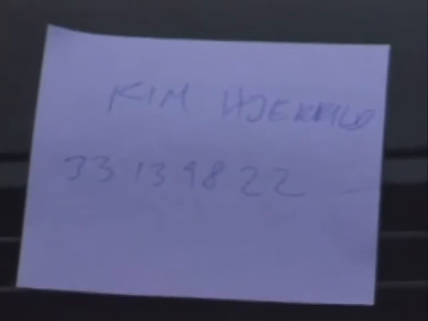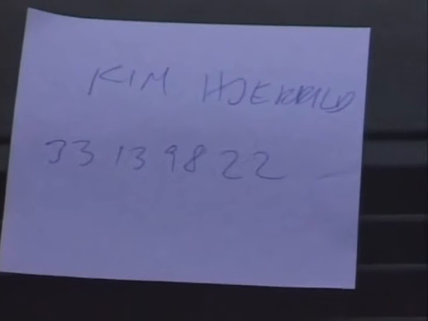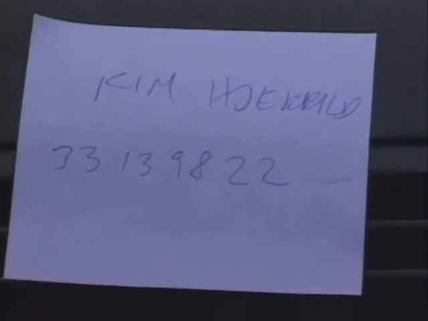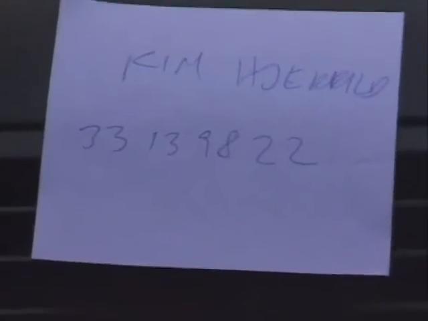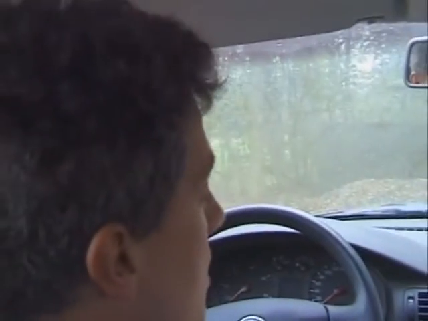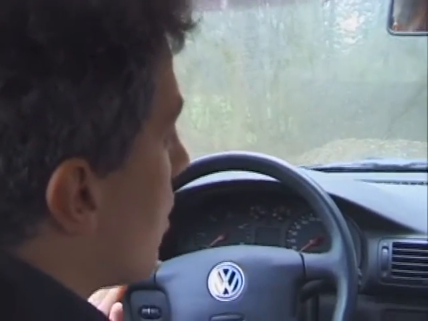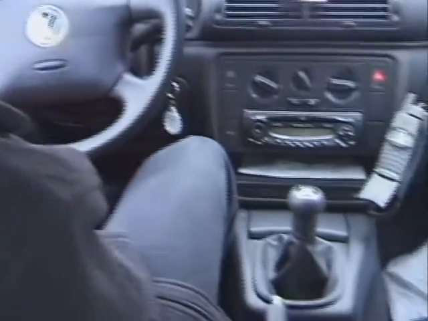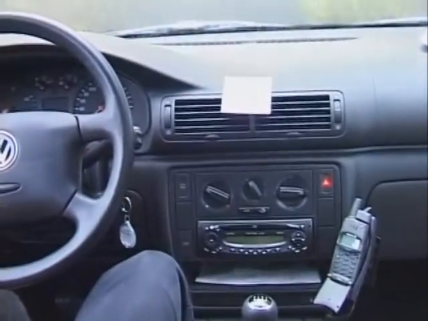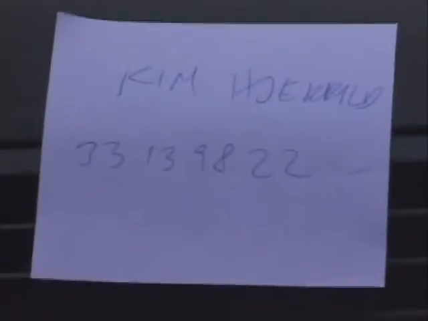Leaving the office to drive down to come here, I had to call this guy, and I called him just before I left the office, and he was busy, and then I would call him while I was driving. So that's why I just jotted down his number and brought it with me to the car, and put it here on the dashboard so I could call him as I was driving.